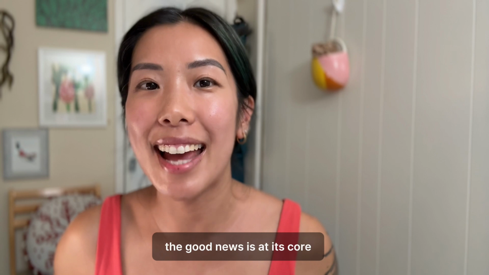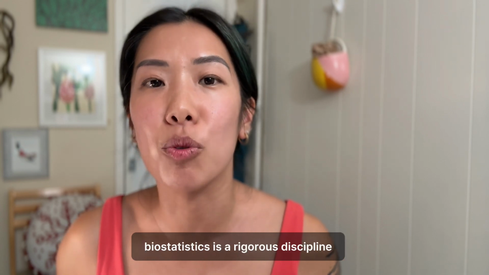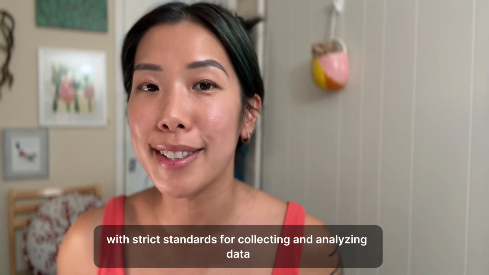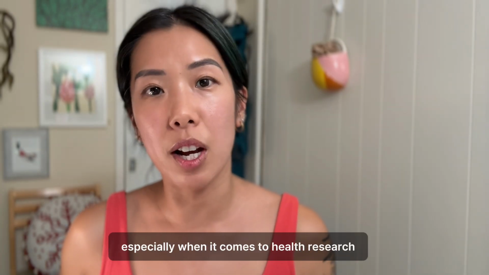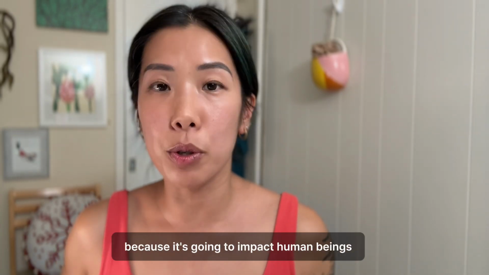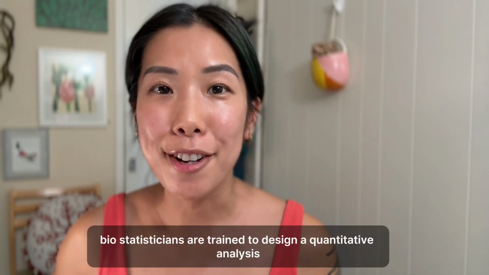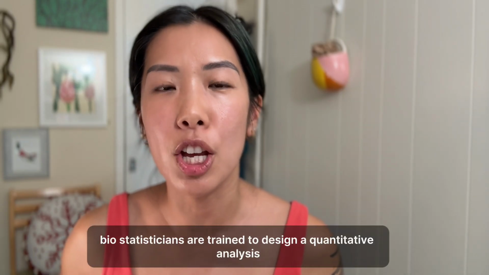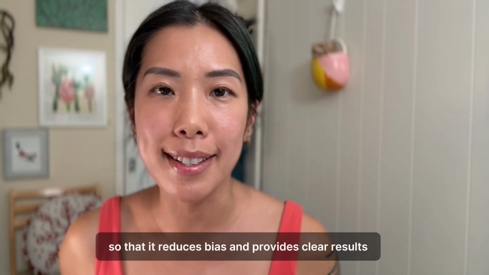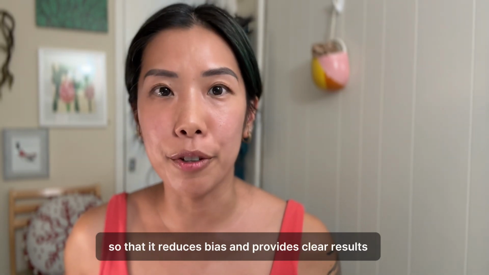The good news is, at its core, biostatistics is a rigorous discipline with strict standards for collecting and analyzing data, especially when it comes to health research, because it's going to impact human beings. Biostatisticians are trained to design a quantitative analysis so that it reduces bias and provides clear results.